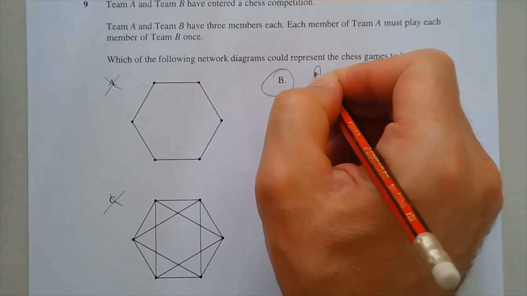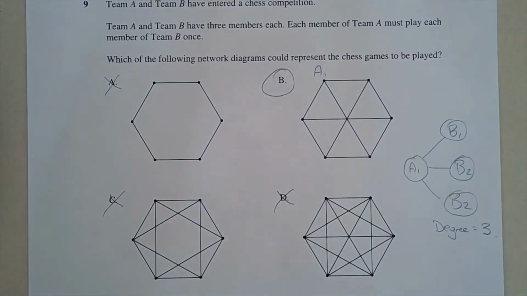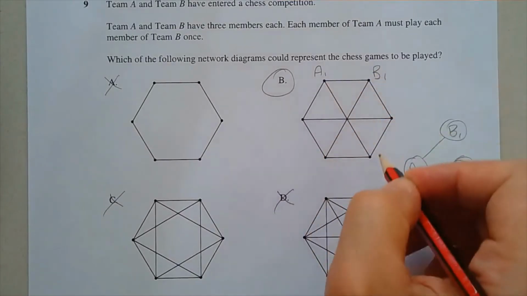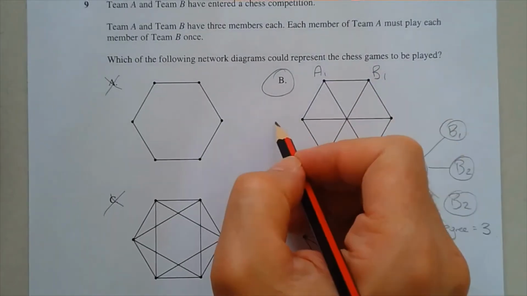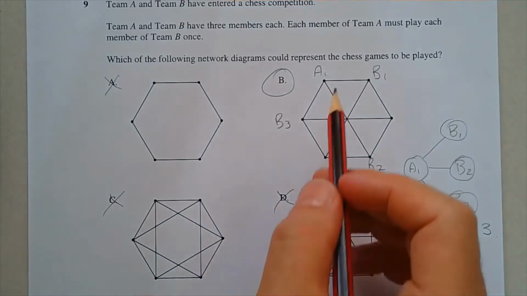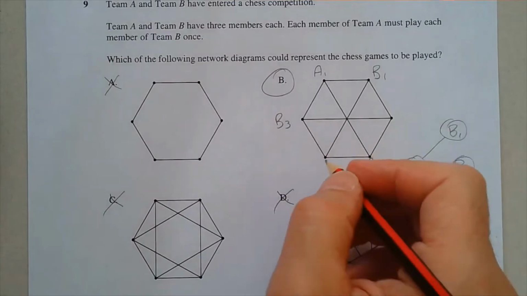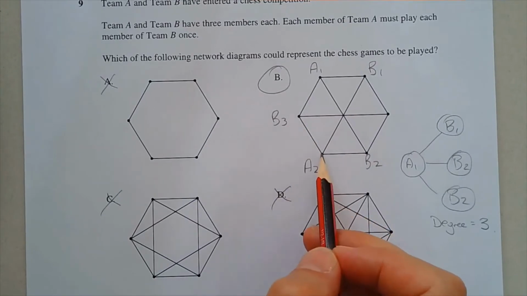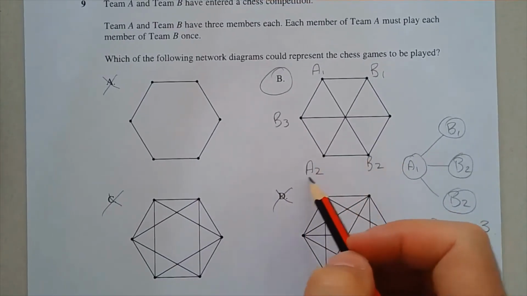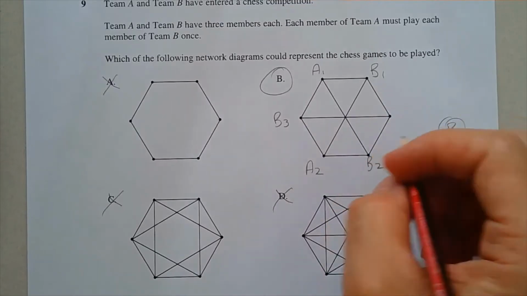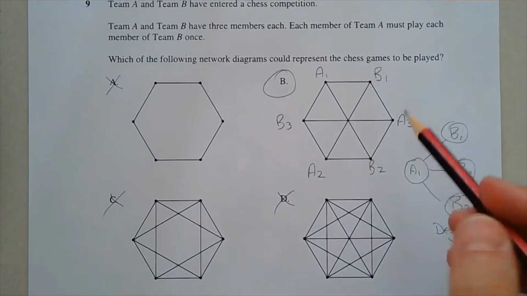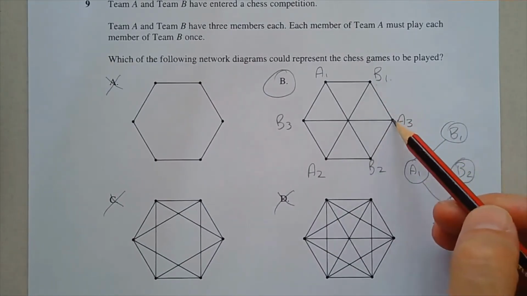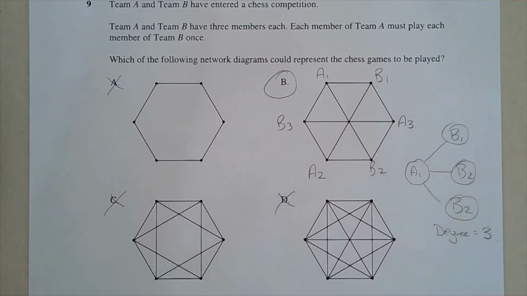Now, if I wanted to label each of the vertices with the team and player number, that could be A1. A1 is playing B1, B2, and also B3. A1 does not have to play A2 or A3 because they're on the same team. Likewise, player A2 can play B3, B2, and B1. And this leaves us A3, team A player 3, who can play team B player 1, team B player 2, and team B player 3.